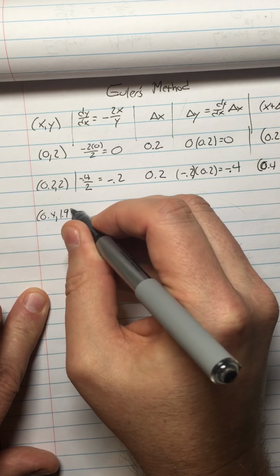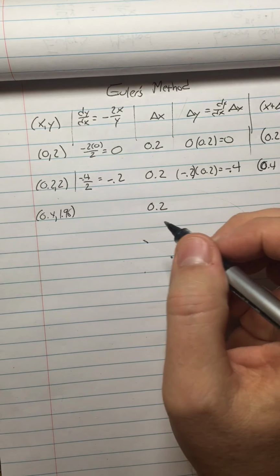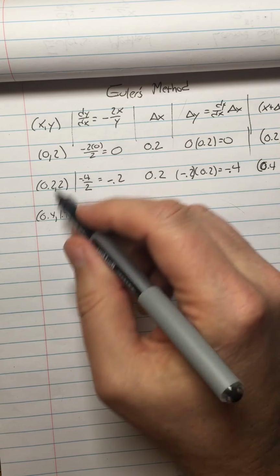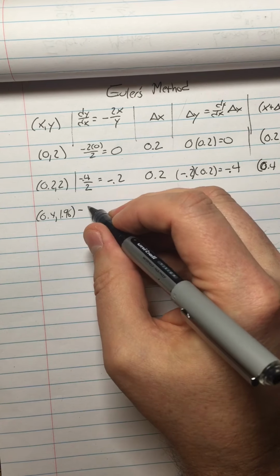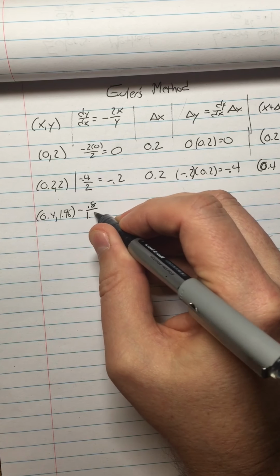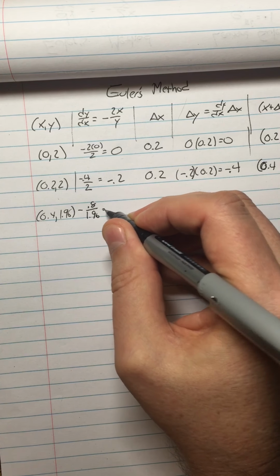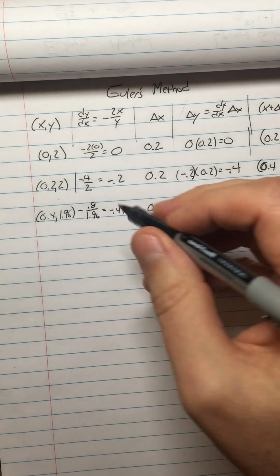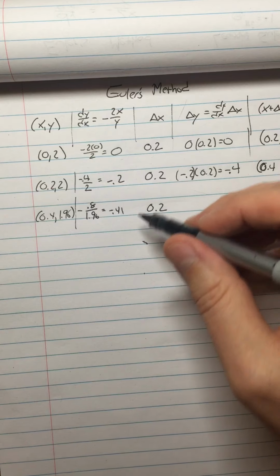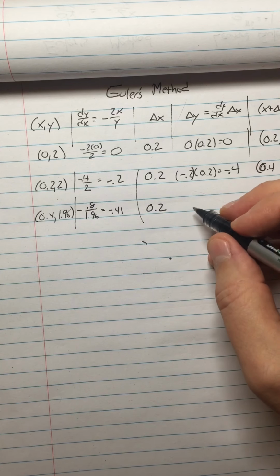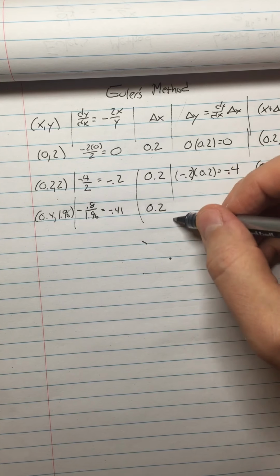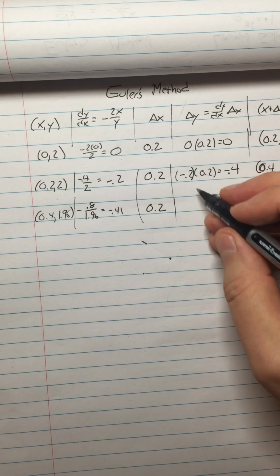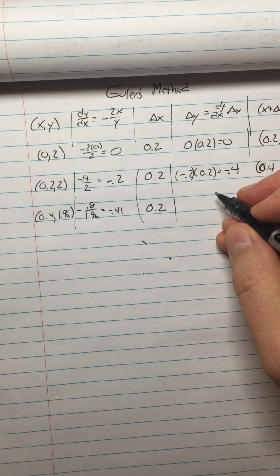(0.4, 1.96). Now I'm going to have negative 2 times x. So 2 times 0.4 is 0.8 over my y coordinate, now 1.96. This turns out to be negative 0.41. Use your calculator. Figure out some nifty program to use. You can use technology to do this. It's nice to at least see it once, and you might have to do maybe 2 or 3 iterations by hand on the AP exam.